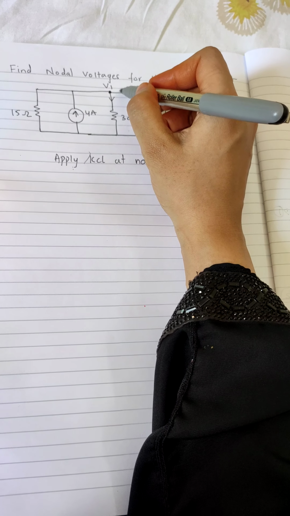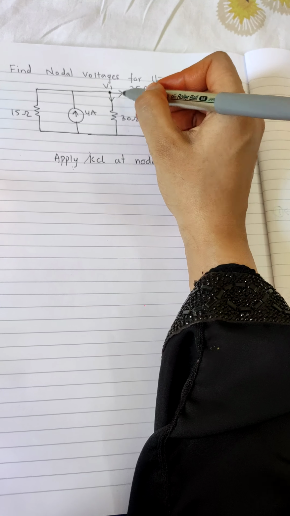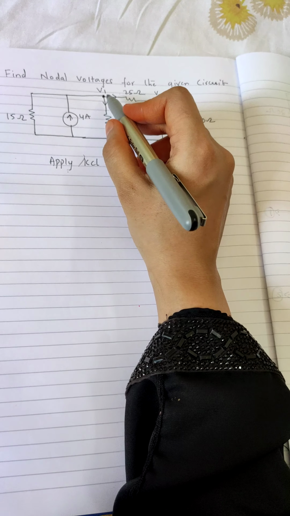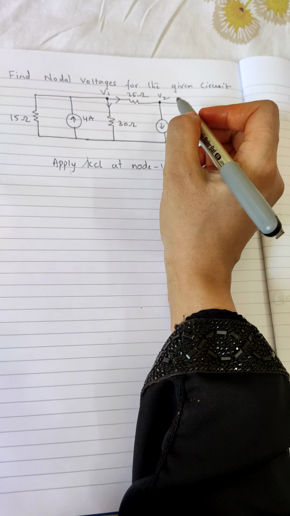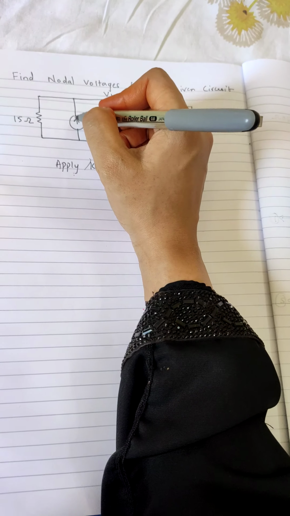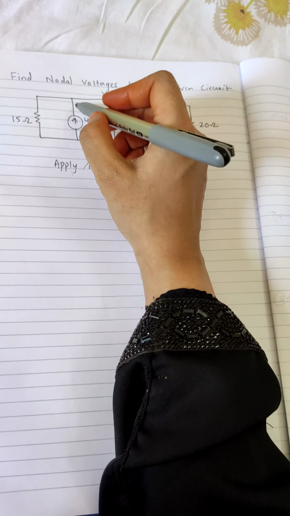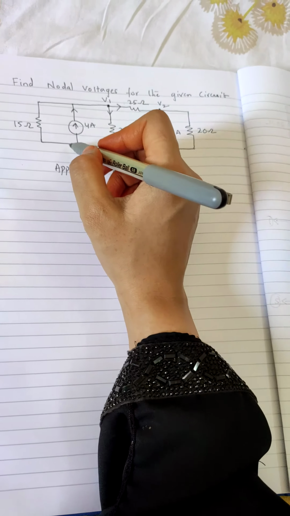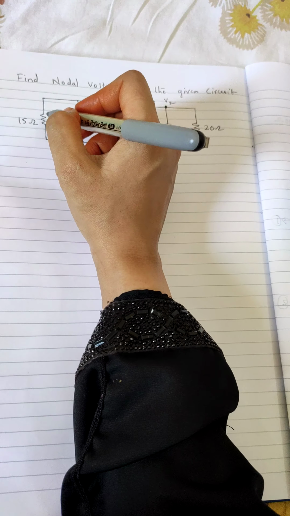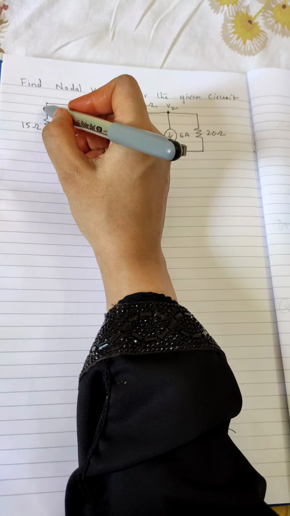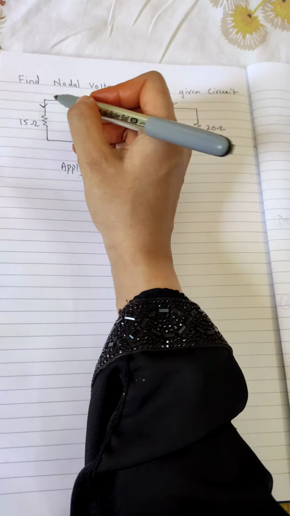Next, this is another branch in which I'll take the direction of current as leaving the junction, and the direction of current in this branch is already given as entering, and the direction of current in this branch is still not given, so I'll take it as leaving the node.